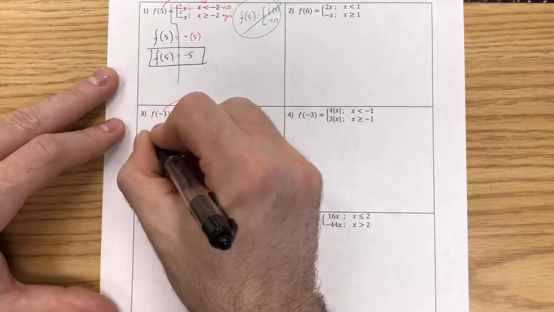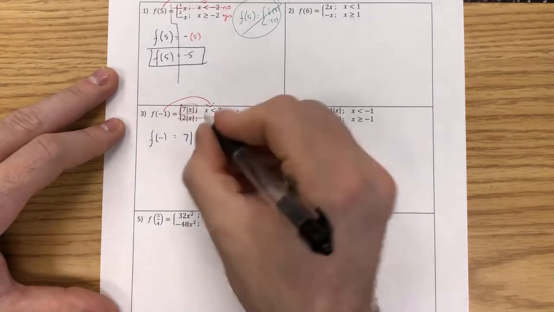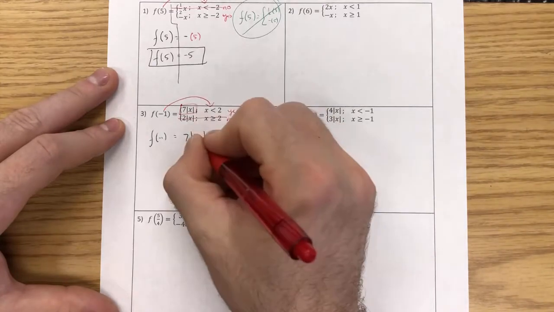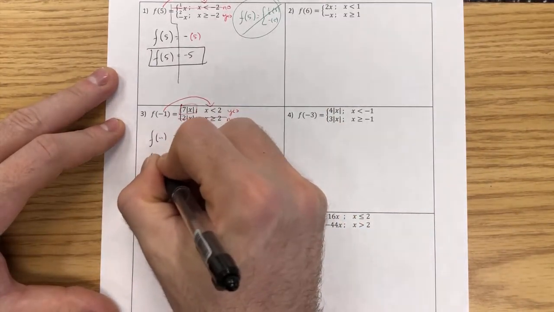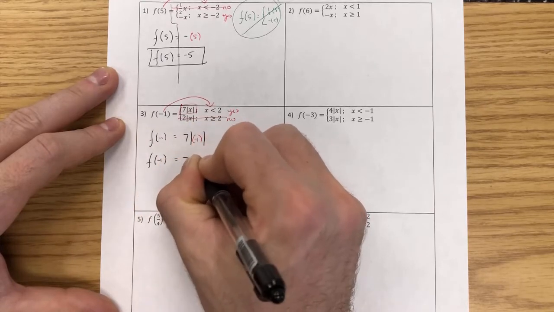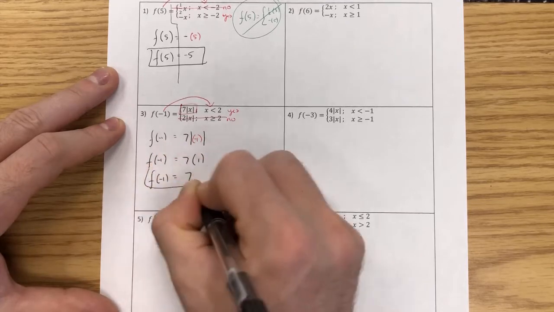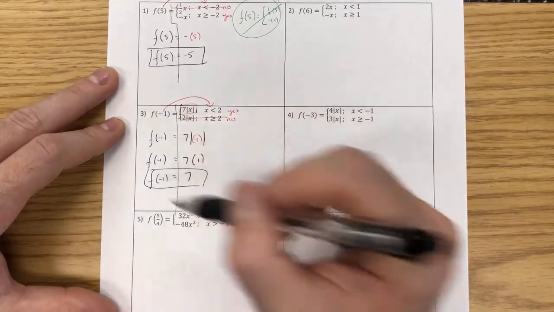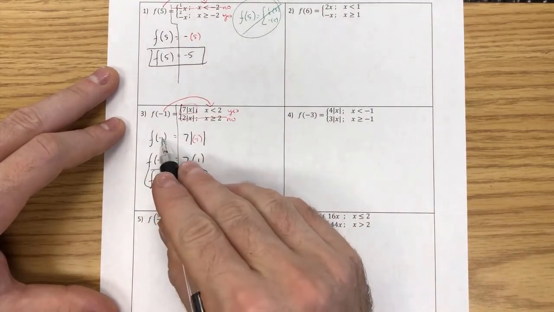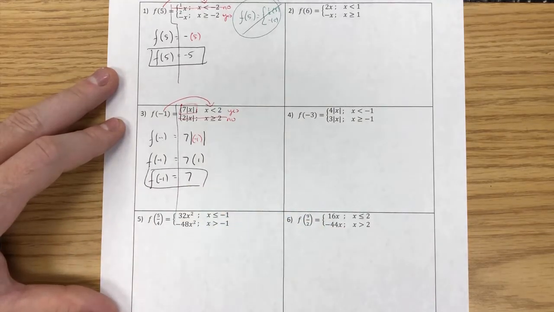So I'm going to take my f of -1, and I get 7 times the absolute value of -1, which is 7 times 1, which is a positive 7. Boom. There we go. And remember, we don't actually touch the left-hand side of the equation because that is the name of the function and what we plugged in. This isn't actually performing any operations over there.